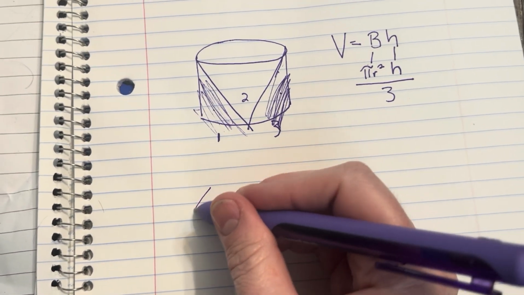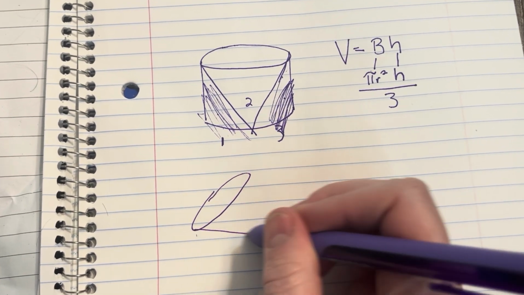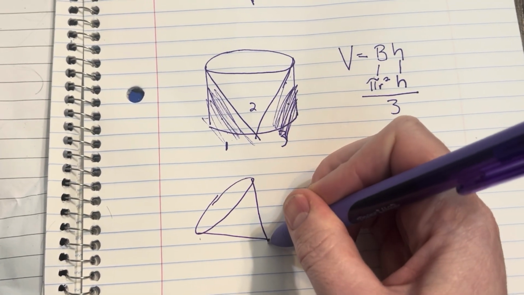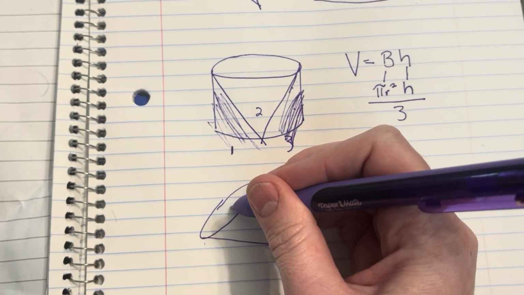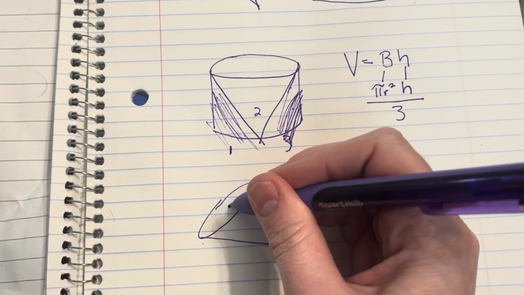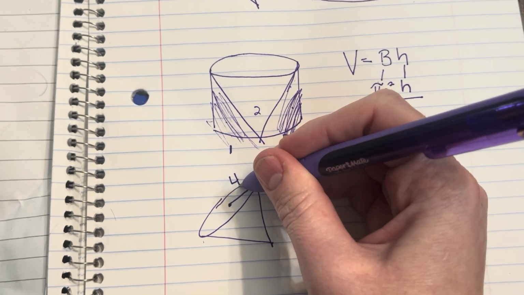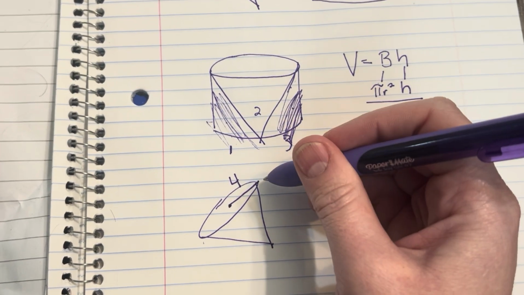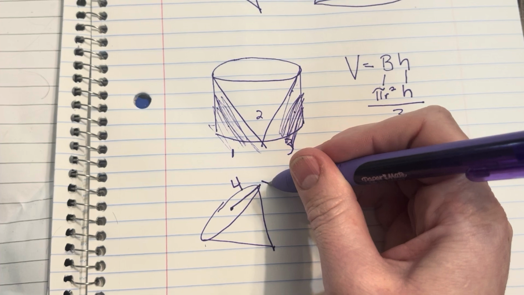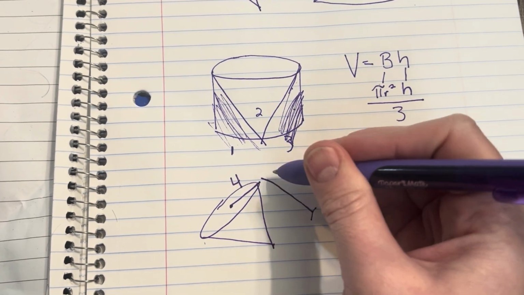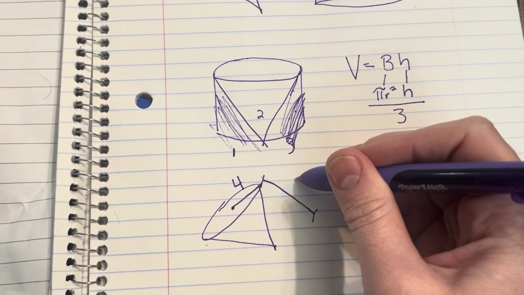Okay, so I have a cone, and this cone has a radius of 4 and height of 5.